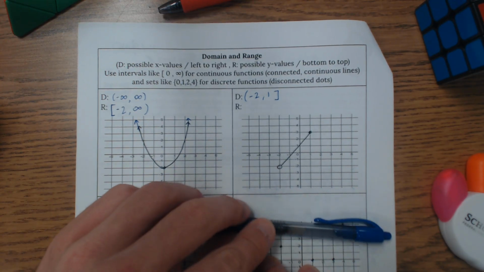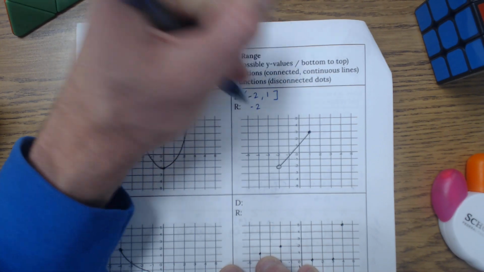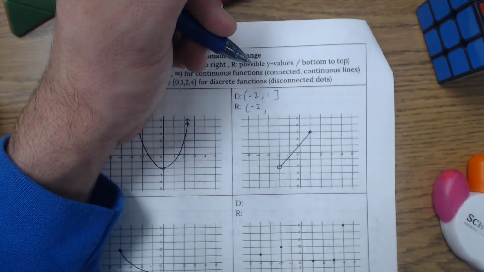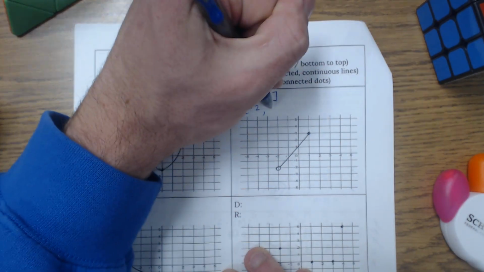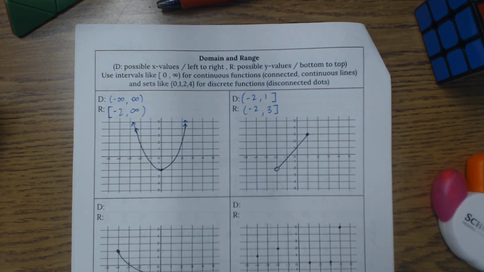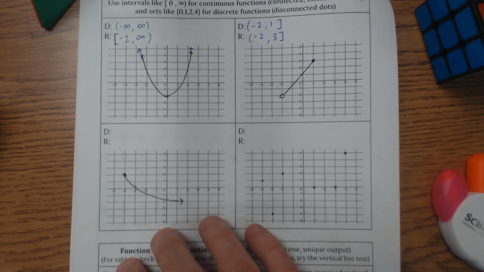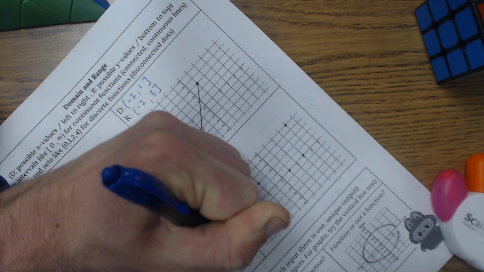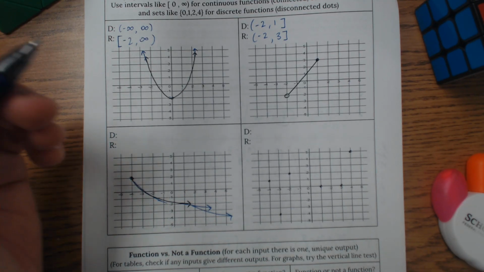Bang. Keep it moving, range bottom to top. The bottommost point is at negative 2 again for y this time. And it's open, so I got that open circle parentheses. And then the topmost point, all the way up there at y equals 3 with a closed circle, so I use a bracket. Okay, awesome. This is like a square root looking function. So I know that even though it looks like it's slowing down, it's going to keep going down and to the right.